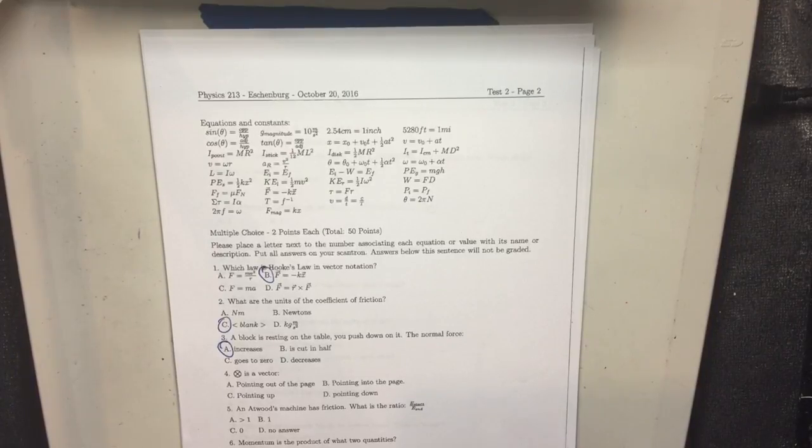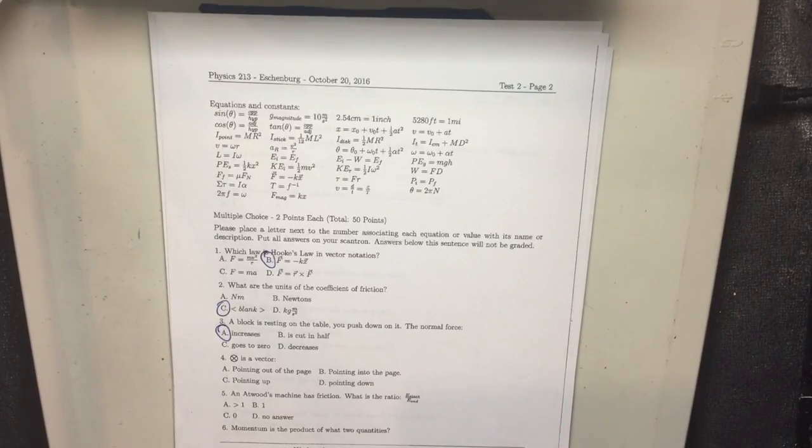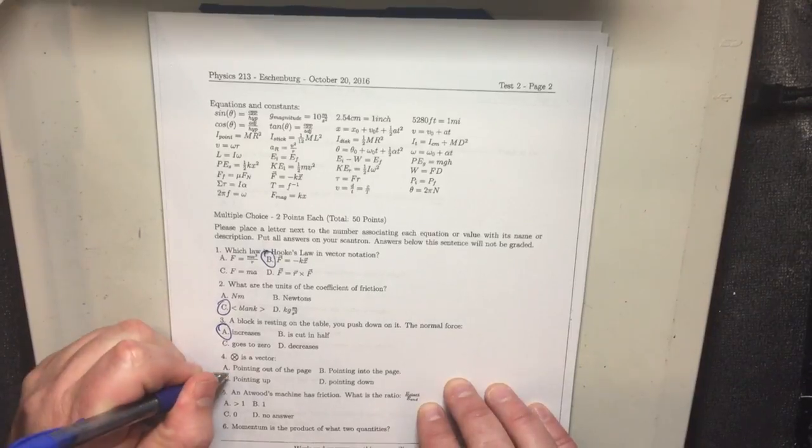A vector with the crosshairs, that is a vector doing what? Into the page.